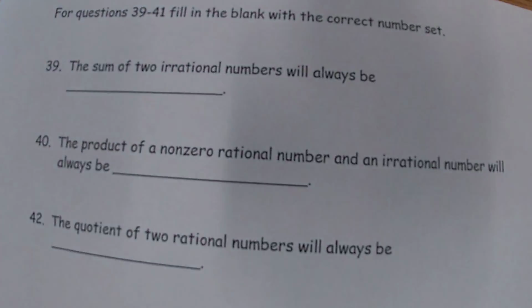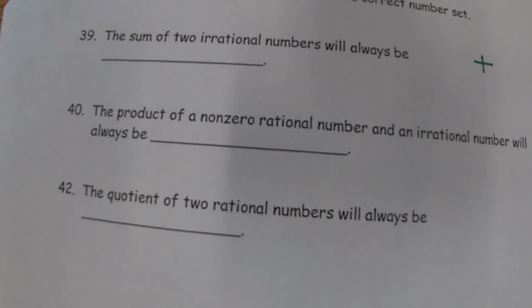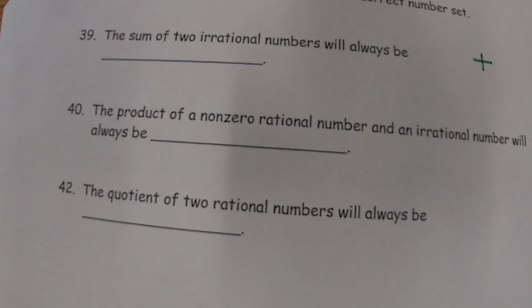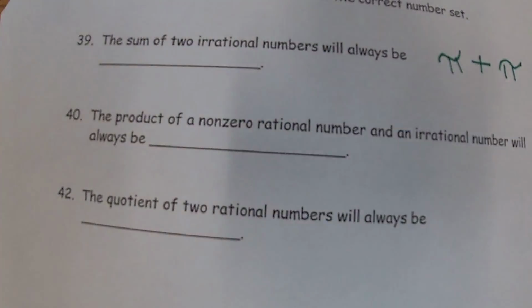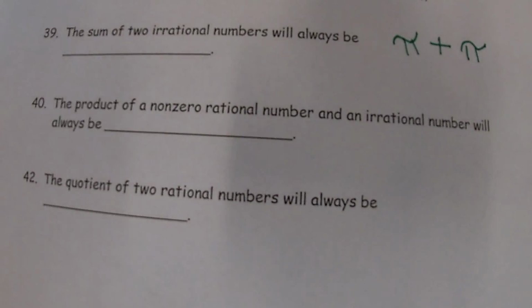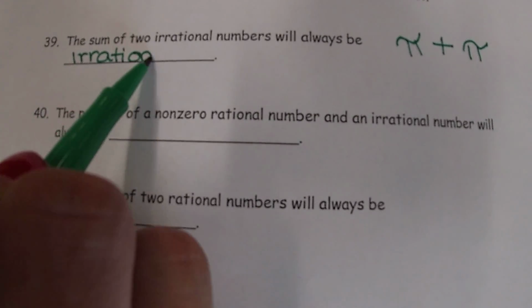Okay, then on our last page, if we look at number 39, 39 says the sum, so remember sum is addition, of 2 irrational numbers. So if we have something like pi plus pi, what type of number is that going to be? And it's always going to be irrational.